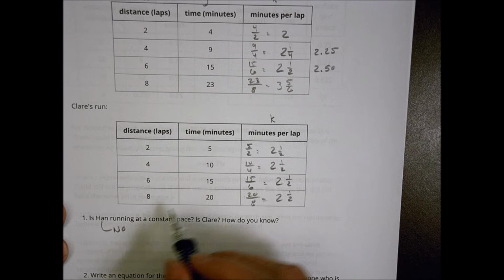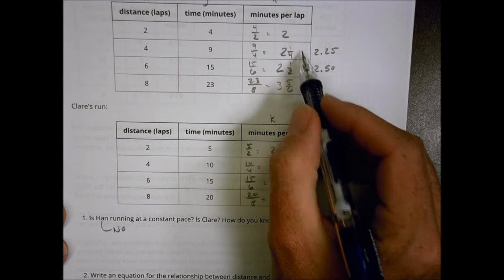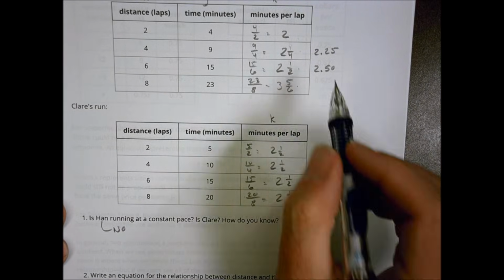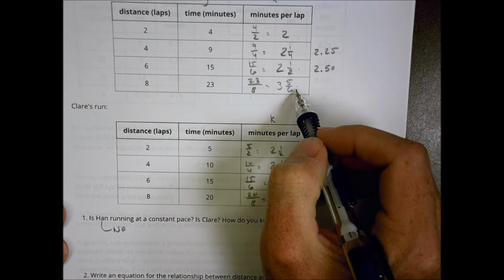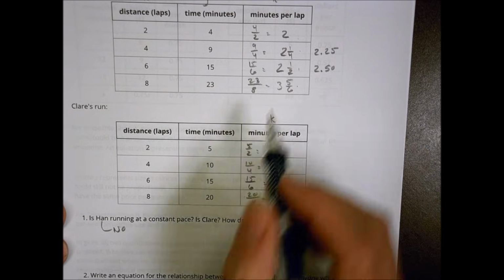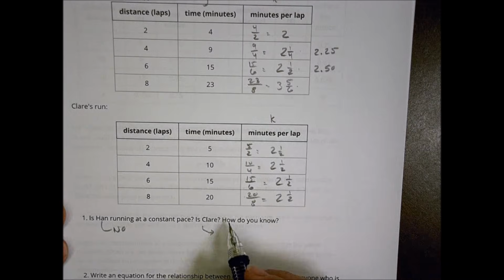And the reason is that our constant of proportionality is changing every time he's being measured, whether it be 2 minutes or up to 3 and a bit more minutes per lap. Is Claire's pace a constant? Her pace looks like a constant, but we could probably say it's a maybe, it's most likely.